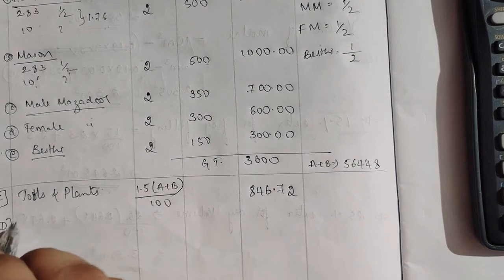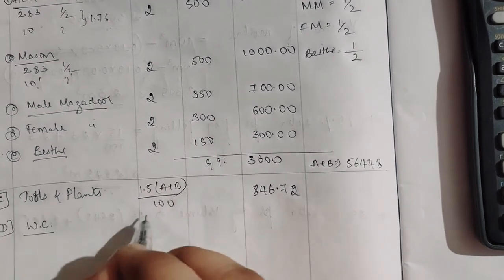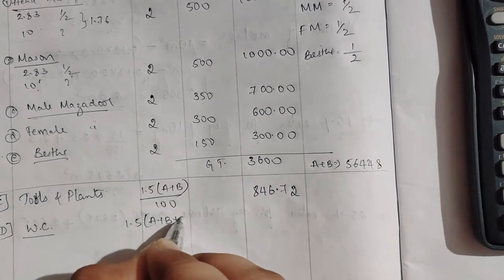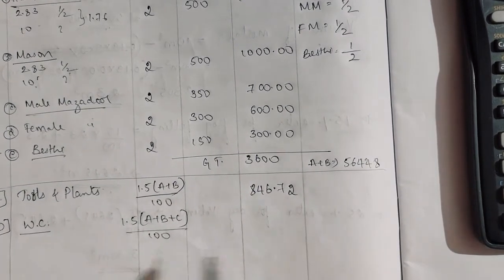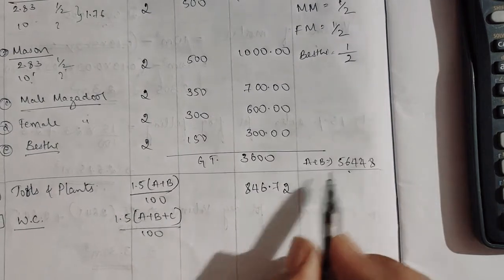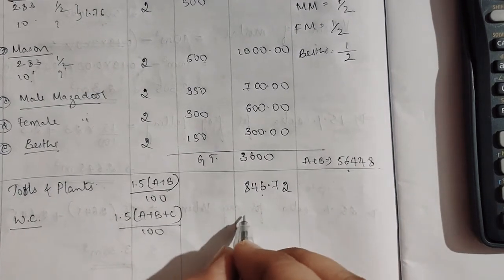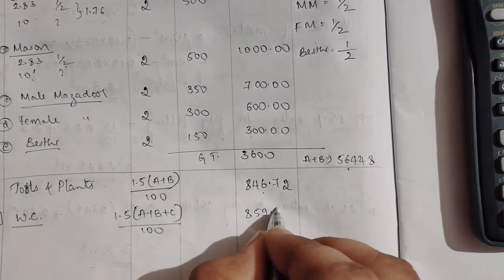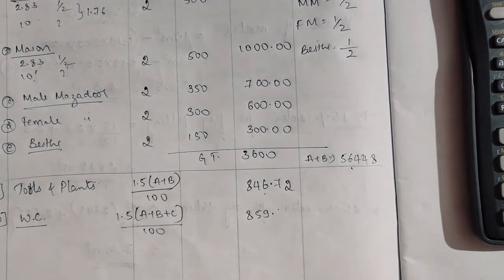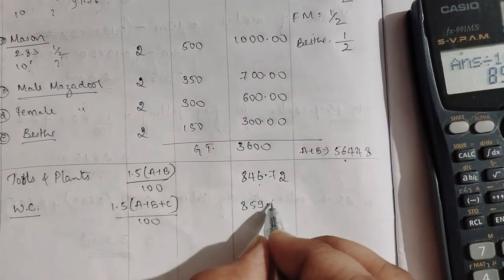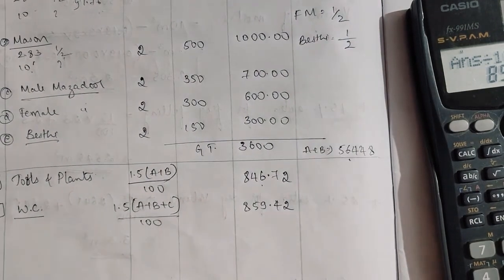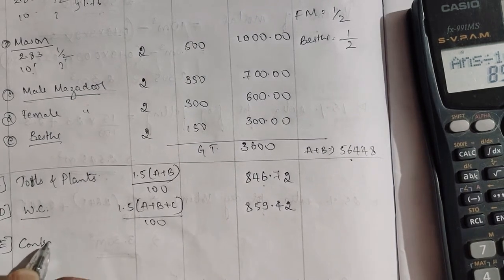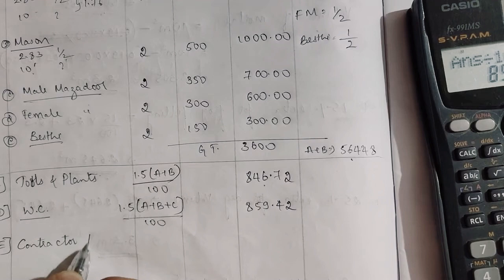Then D is water charge, that is 1.5% of a plus b plus c by 100, that is 56448 plus 846.72 divided by 100, it will be 859.42. Next E is contractor's profit.